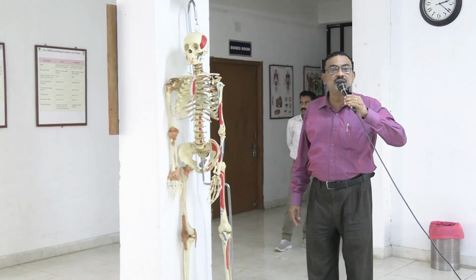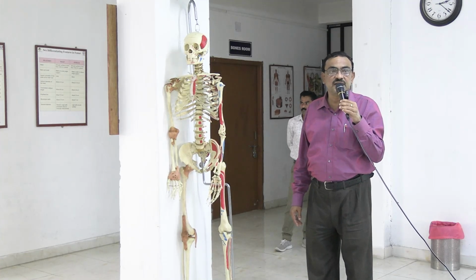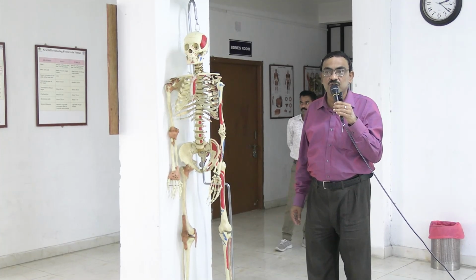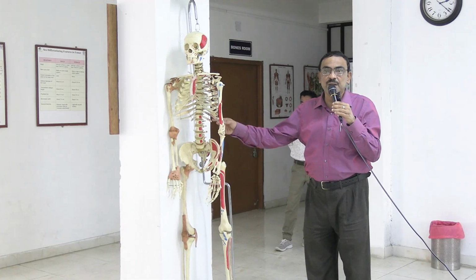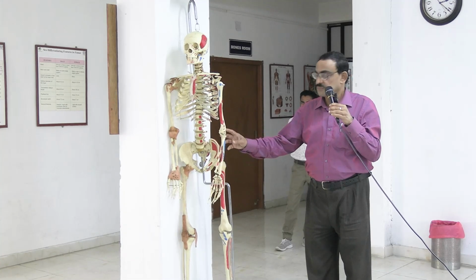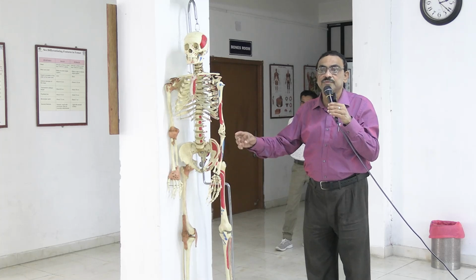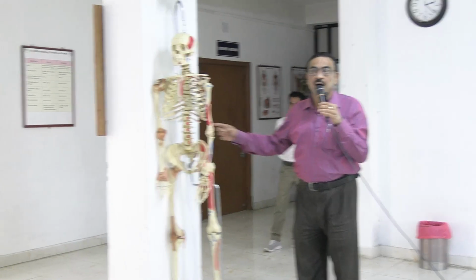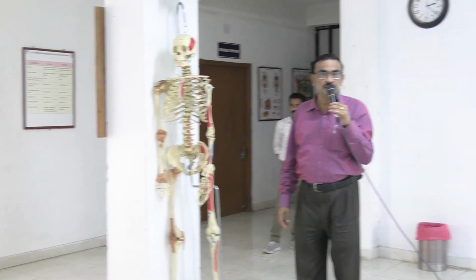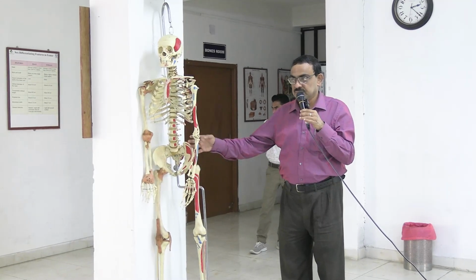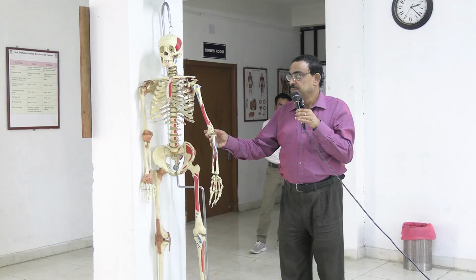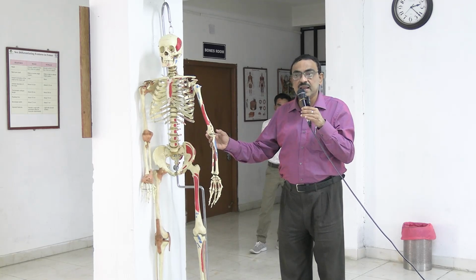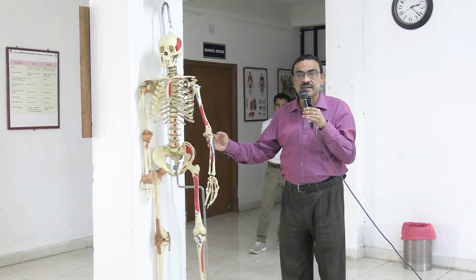And how will we do the dissection? What is the procedure? In the upper part, we have to give a horizontal incision in between the medial and lateral condyles.